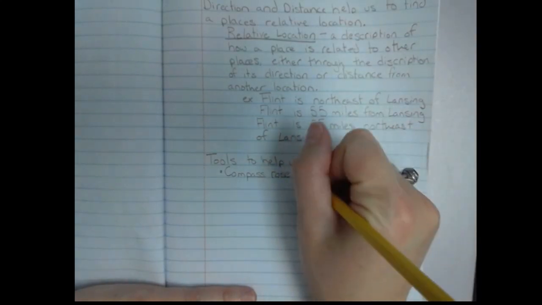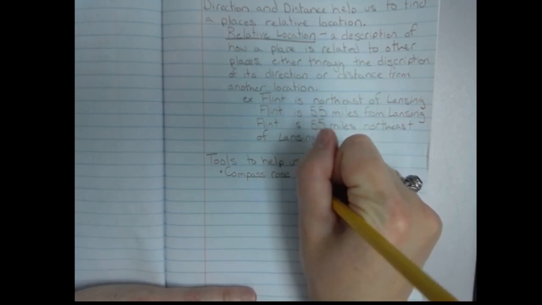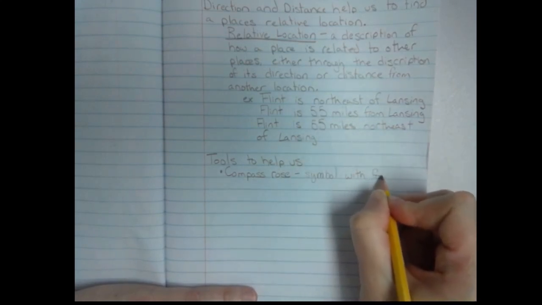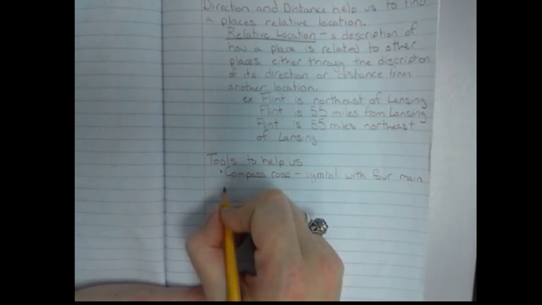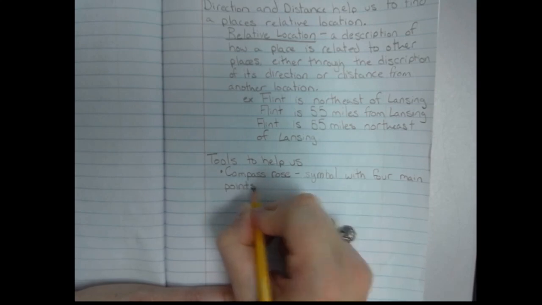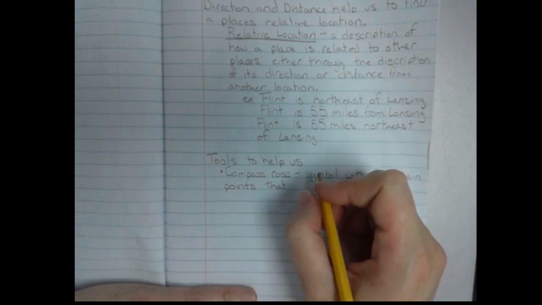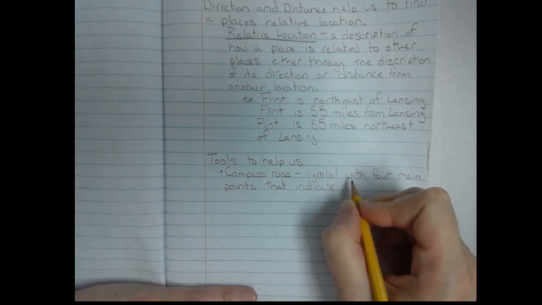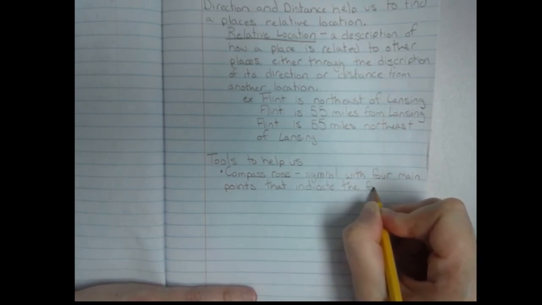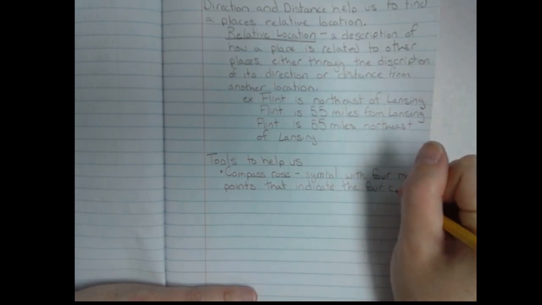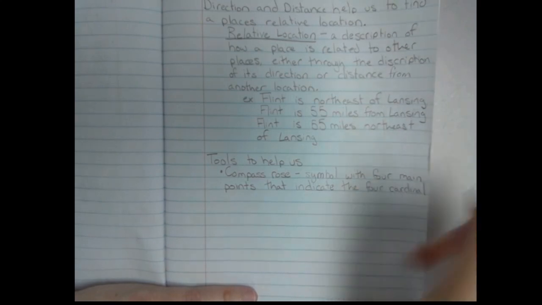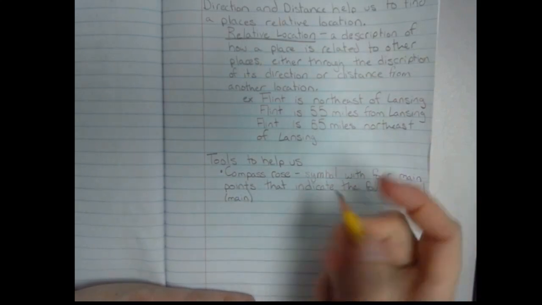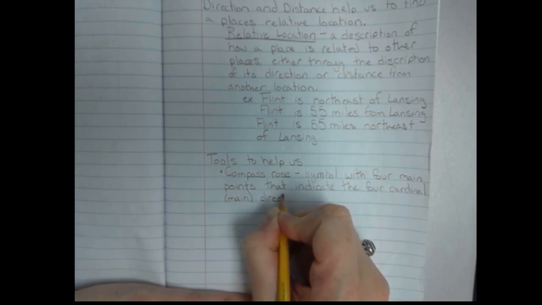Most of the time, symbol with 4 main points that indicate the 4 cardinal (cardinal means main direction, so I'm going to put that main in parentheses) main directions.